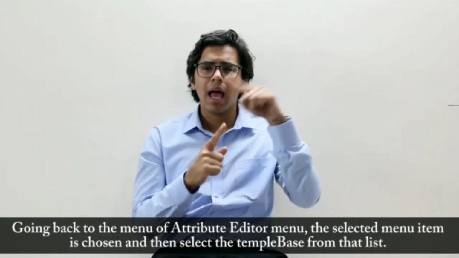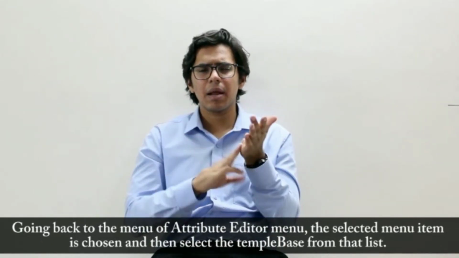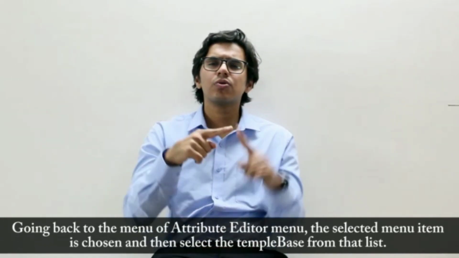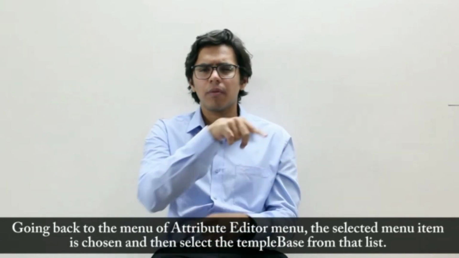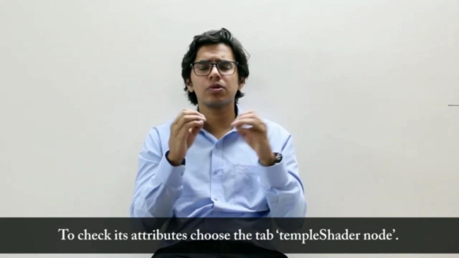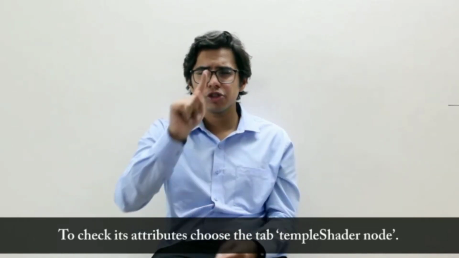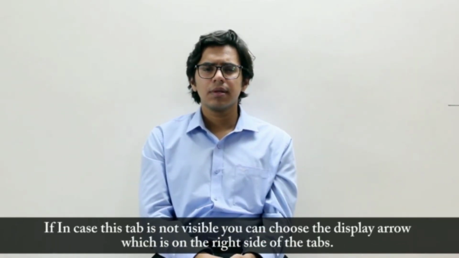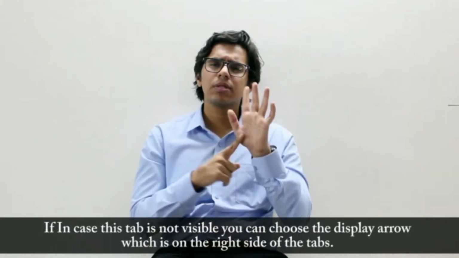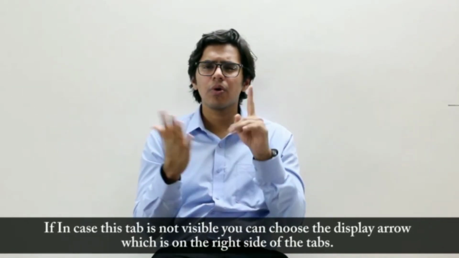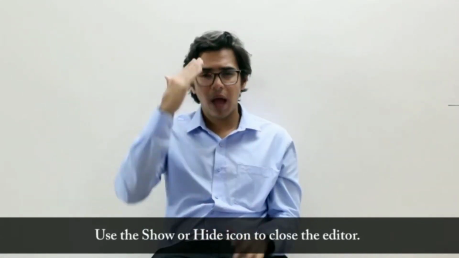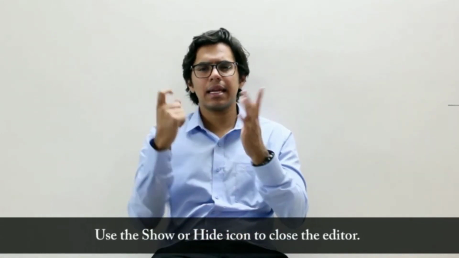Going back to the Attribute Editor, choose the selected menu item and then select the temple base from that list. To check its attributes, choose the Temple Shader tab. If this tab is not visible, you can choose the display arrow on the right side of the tabs. Use the show or hide icon to close the editor. Thank you.